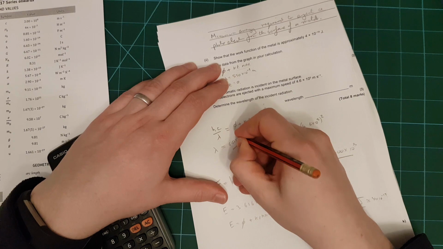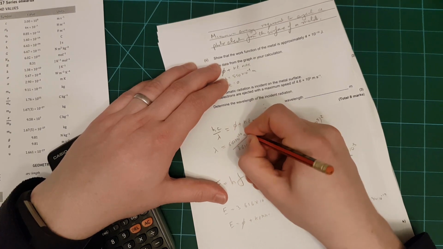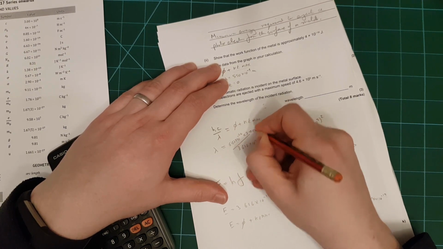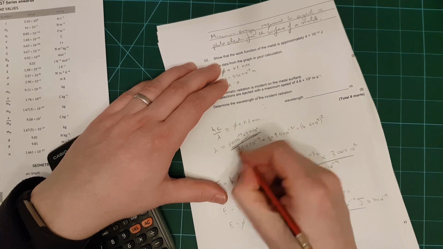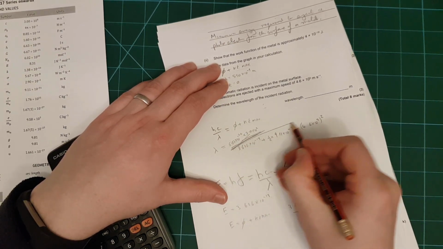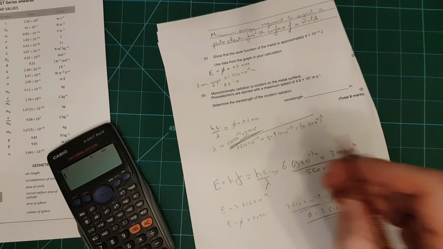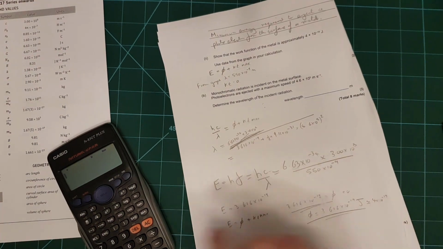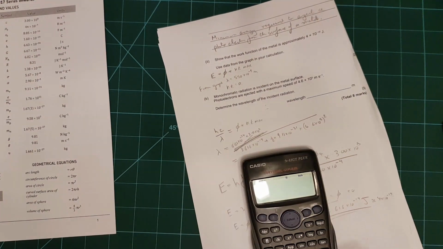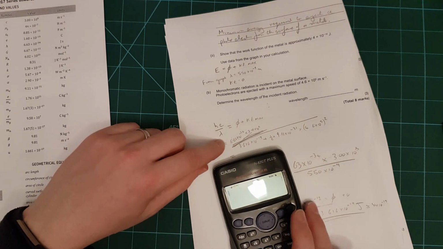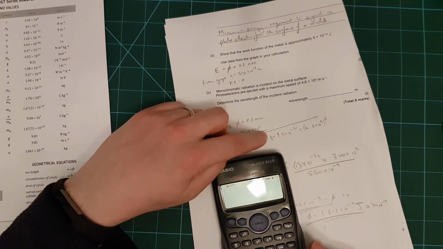6.63 times 10 to the minus 34 times 3.0 times 10 to the 8. Okay. Here we go. And this will equal our answer. So, okay, we'll do this equation here. I'm going to start down here.